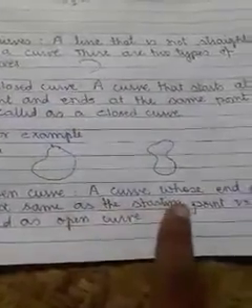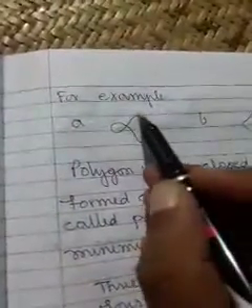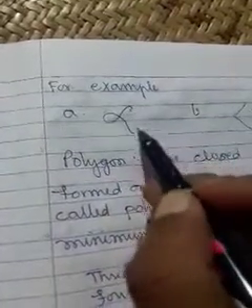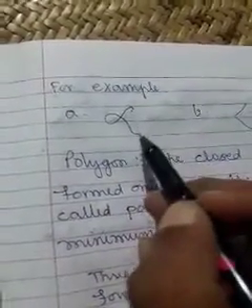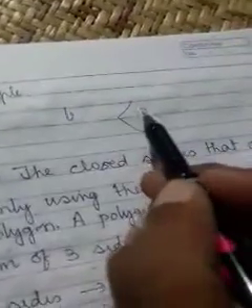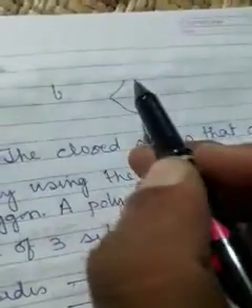Open curve: a curve whose end point is not the same as its starting point. So look here, it starts from here, and it ends here. It is not closed, that's why it is called an open curve. This is also, look, this is not meeting this point, this is not meeting this point, it is open here, open here, so it is an open curve.